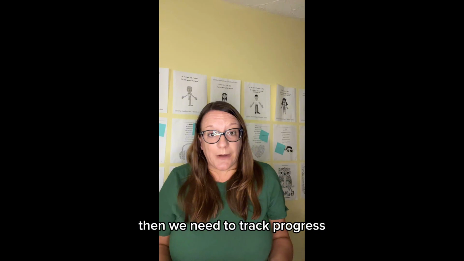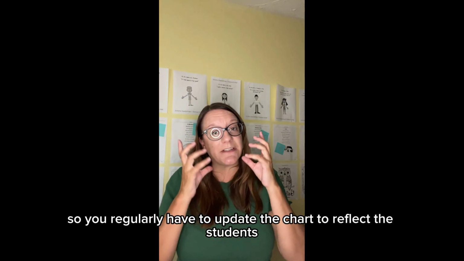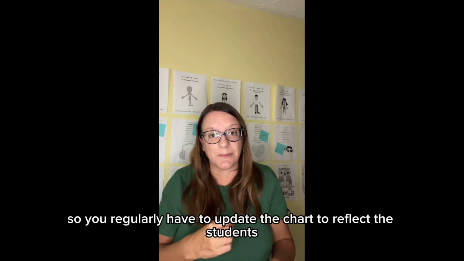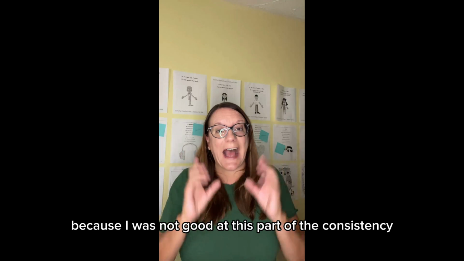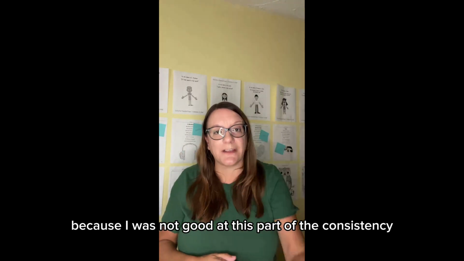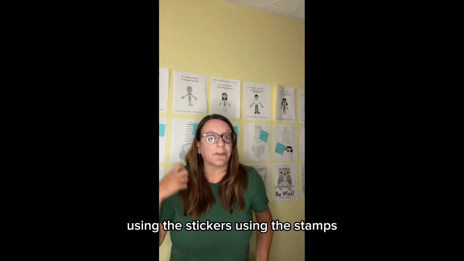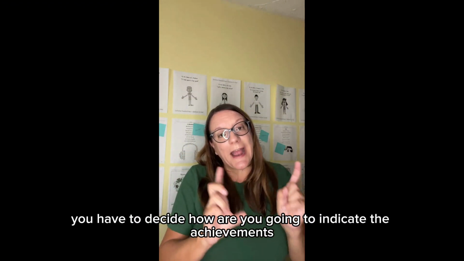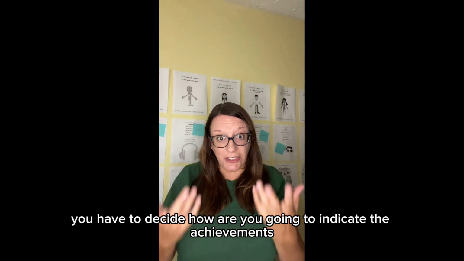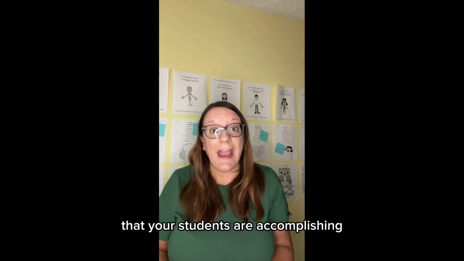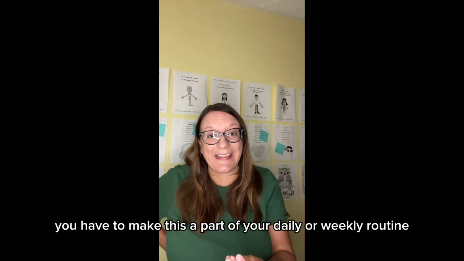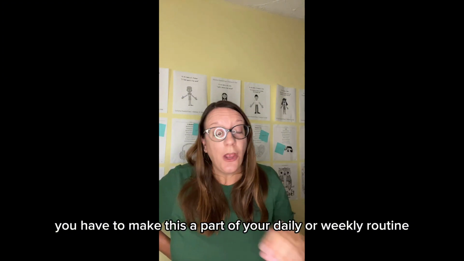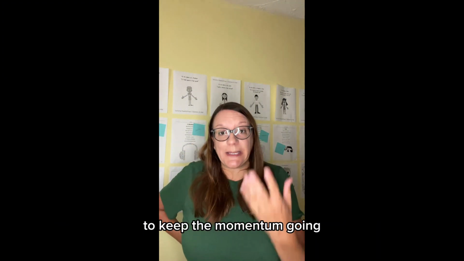Then we need to track progress. So you regularly have to update the chart to reflect the student's progress. This is why I didn't really do it, because I was not good at this part of the consistency. Using the stickers, using the stamps, using a marker. Somehow you have to decide how you are going to indicate the achievements that your students are accomplishing and record them. You have to make this a part of your daily or weekly routine to keep the momentum going.